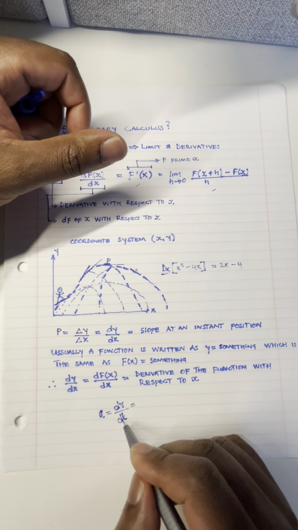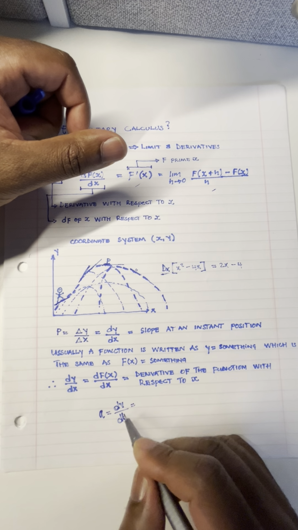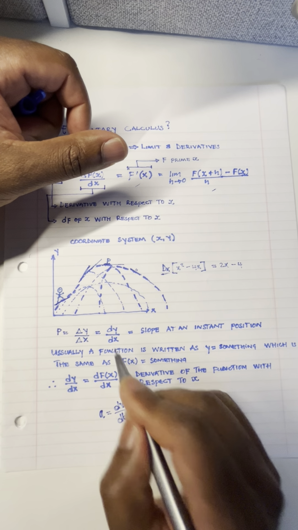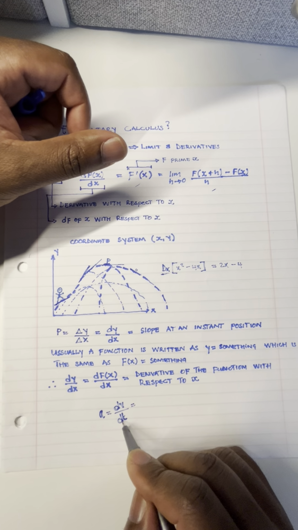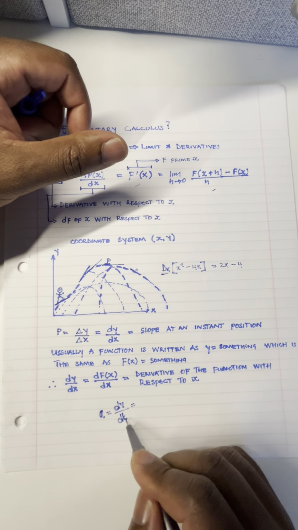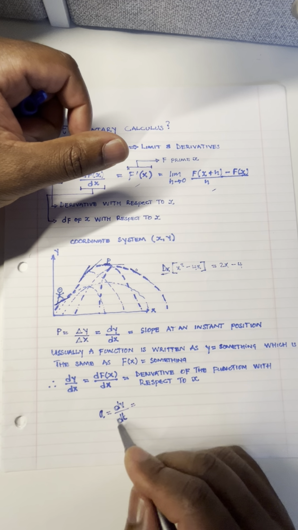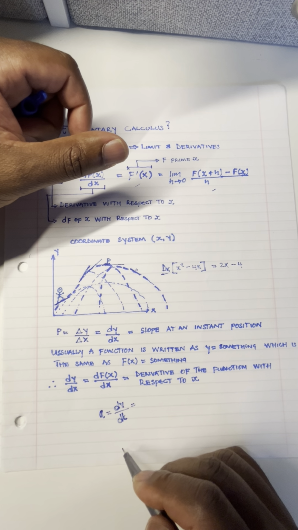Now you can realize that this dt is not the same as this dx. So now we're going to do a derivative of velocity with respect to what? To time. That is how it's read over here.